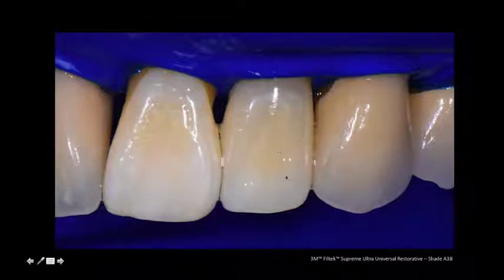So what I've done is I've varied the thickness of the composite on the facial surface to allow a little bit of that translucency to come through on the incisal edge, a little bit of that middle body chroma to come through. And then you can see even some of the hypocalcification coming through on the cervical area. Now, the reason why I use the A3 body, and I talked about this earlier, is how I really like the blend of translucency and opacity that I get.